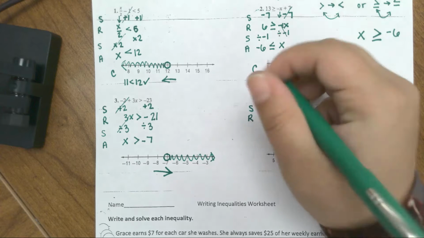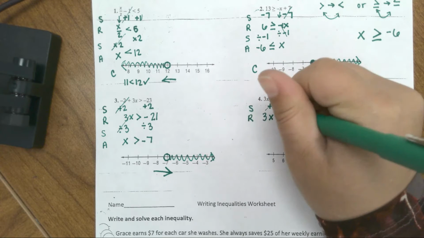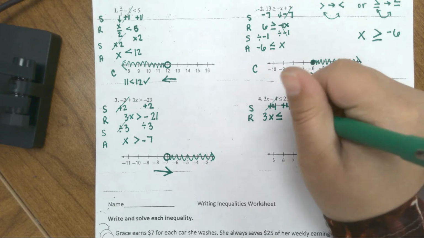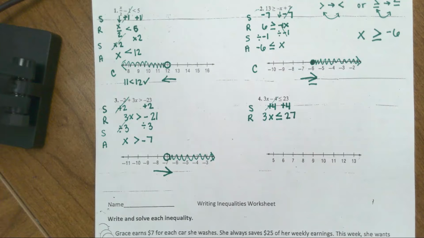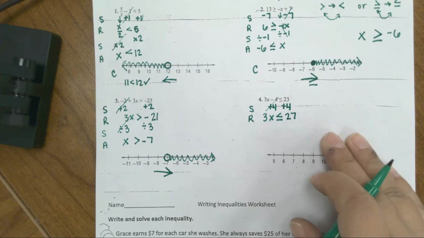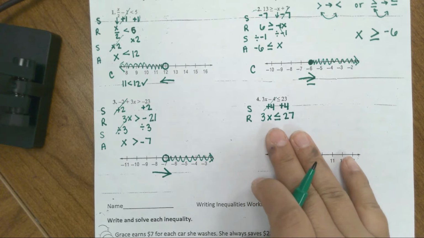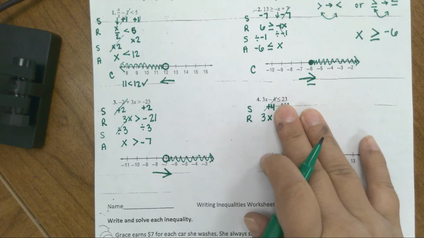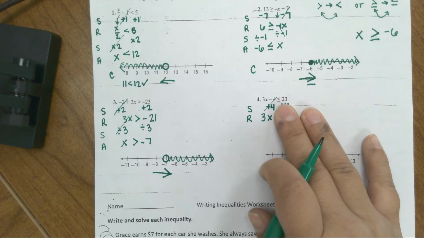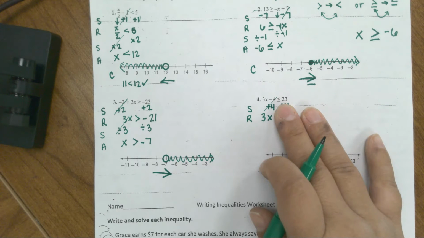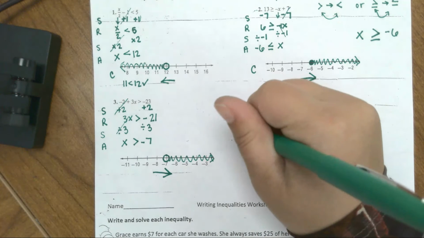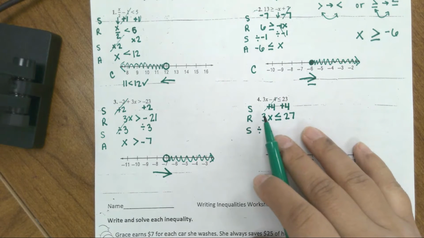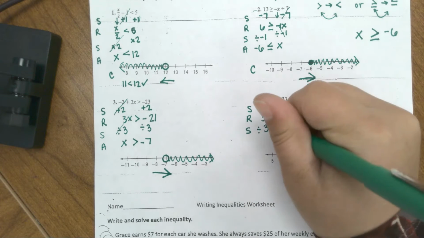The 4's cancel out and leave us with 3x is less than or equal to 23 plus 4 is 27. We're not done. The variable is not by itself. We have 3 times x is less than or equal to 27. We need to get rid of that 3. It's being multiplied. The x and the 3 are being multiplied. So to get rid of multiplication, we have to divide each side by the number or the coefficient of the variable. So divide each side by 3.